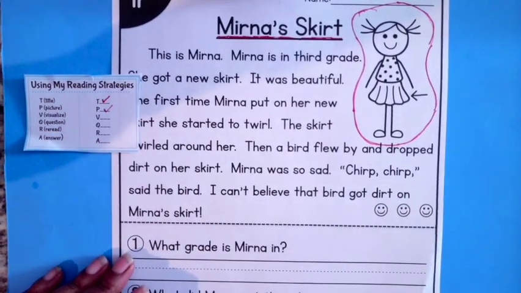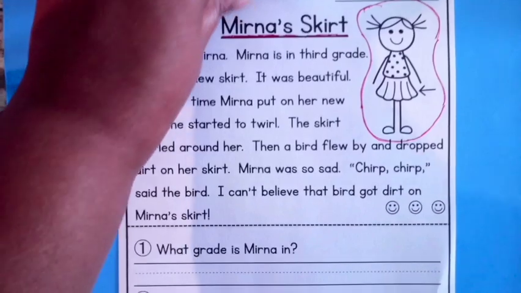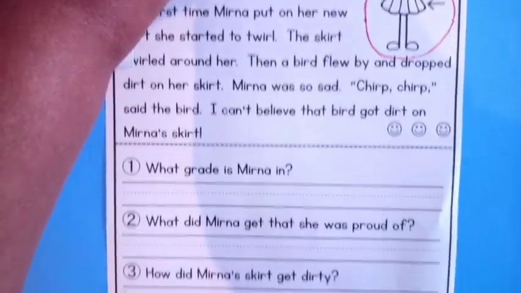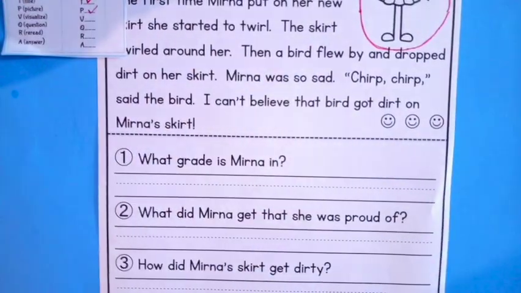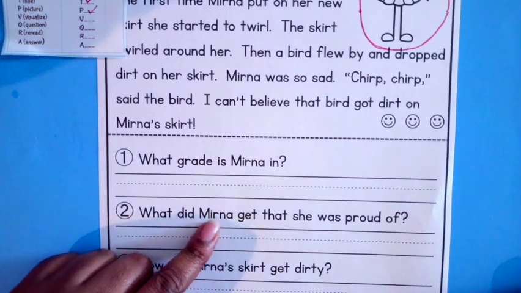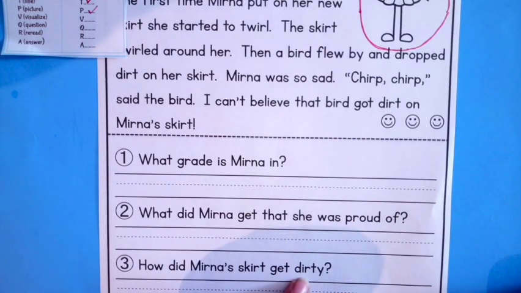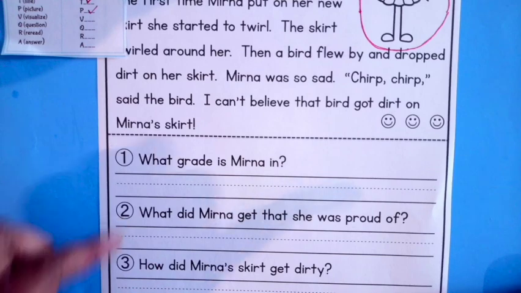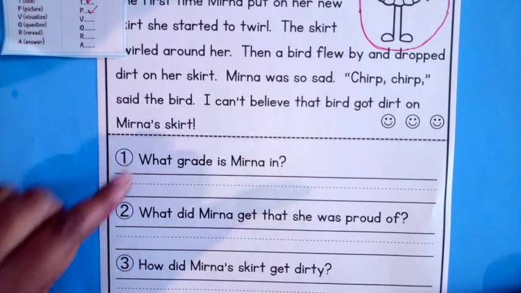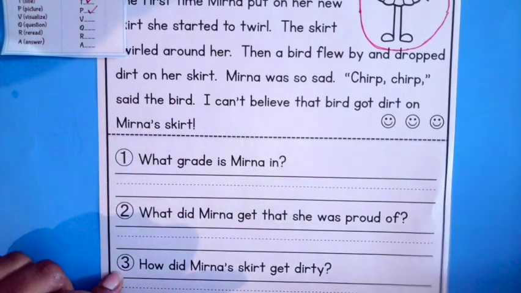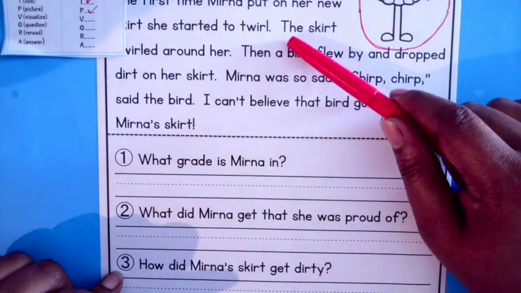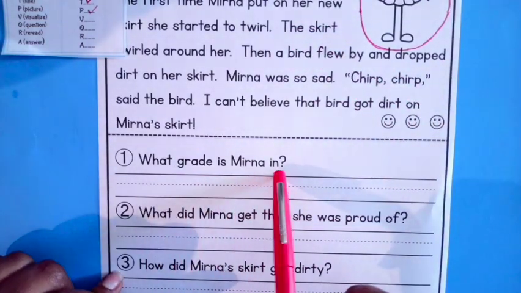Give me a second, because there are 3 questions, boys and girls. The first question is, what grade is Myrna in? What did Myrna get that she was proud of? How did Myrna's skirt get dirty? Now, when we're reading the 3 questions, guess what? These are the 3 things that we need to look out for when we go into the story and read it 2 times, okay?